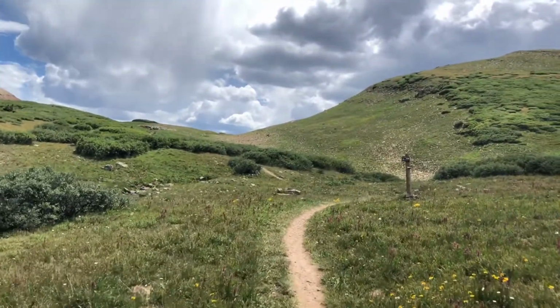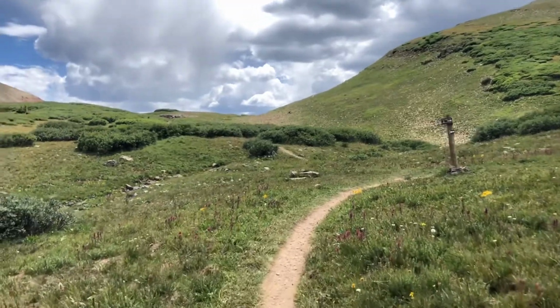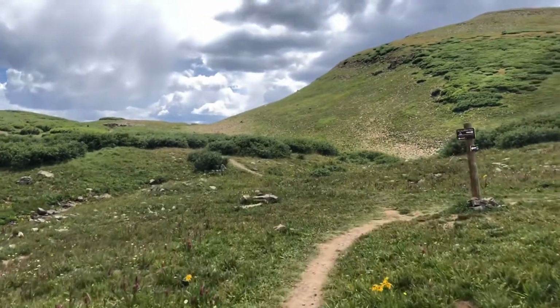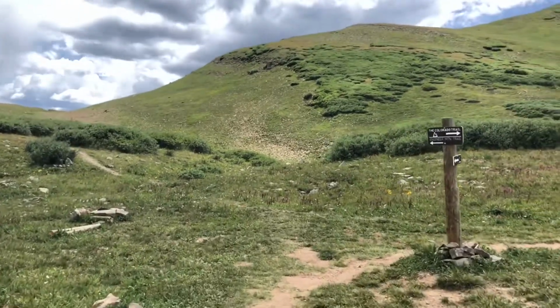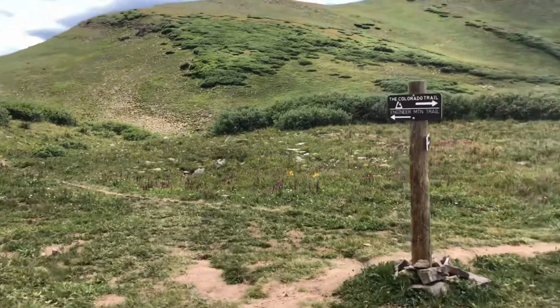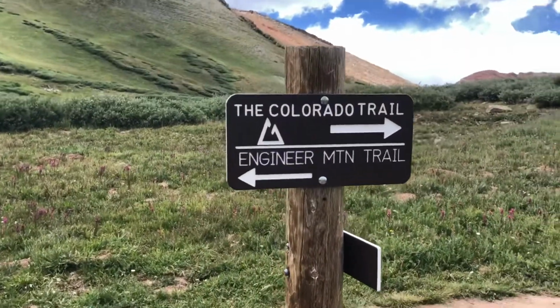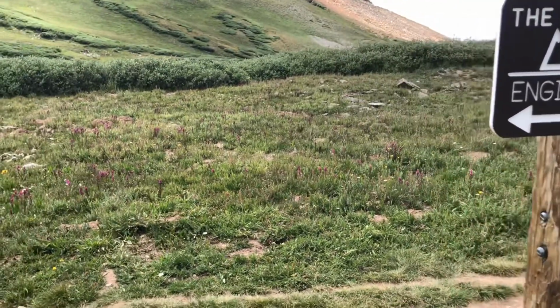We're up on the shelf, and we got a little bit of ways to go to this mountain pass. It's been about a 10-mile climb up. Okay, so we're going to the right, continuing on the Colorado Trail, Engineering Mountain Trail to the left. So here we go.